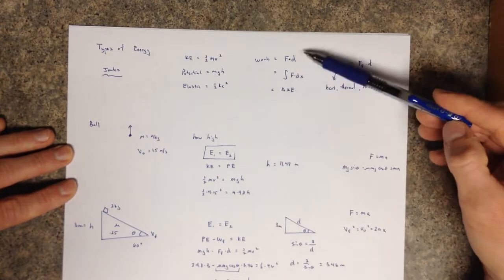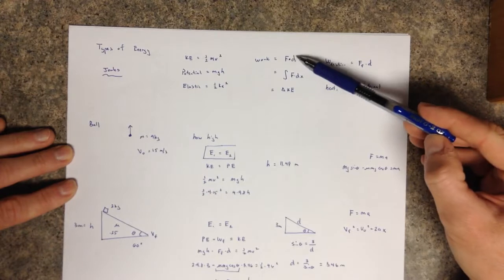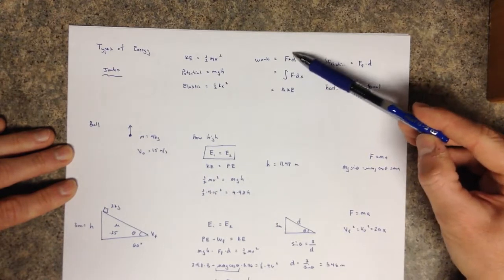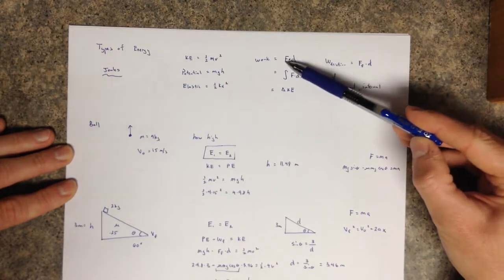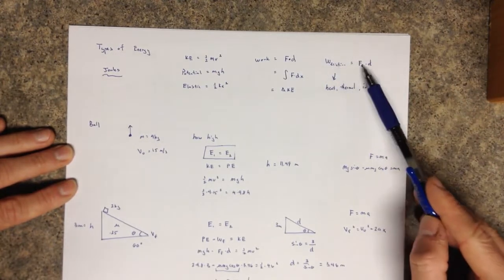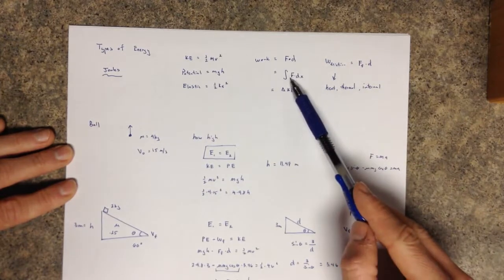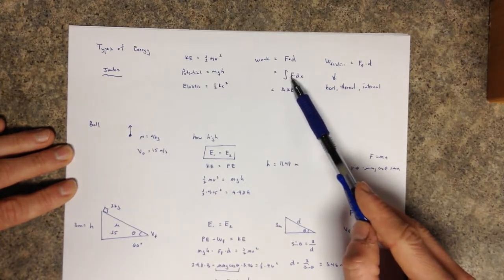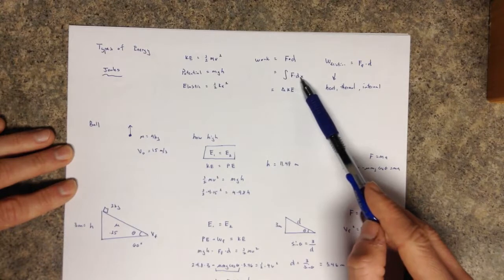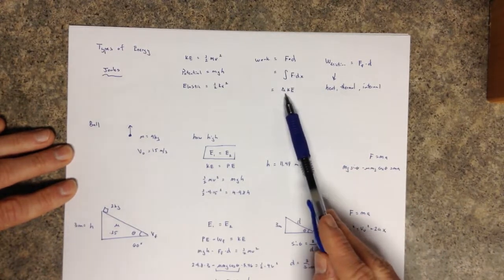We did work. Work in the very easy cases is F times d. Well, that's only true, you're going to make a note to yourself, go back to your notes, this is only true if F is constant. The easiest example is the work done by friction. It's just the force of friction times d, where the force of friction is usually not dependent on x. If it is dependent on x, like a spring is, then we have to integrate F dx. We also can say that the work done is equal to the change in kinetic energy.